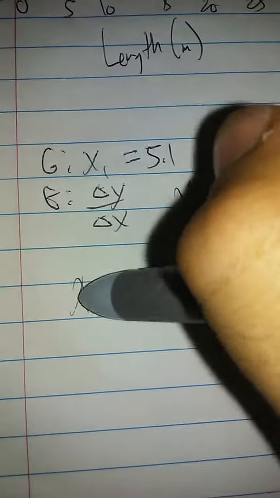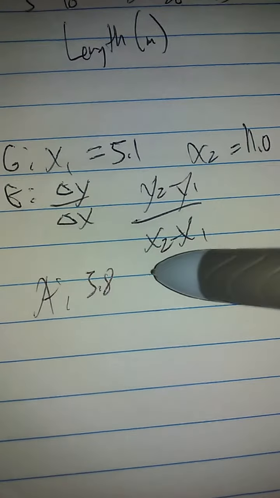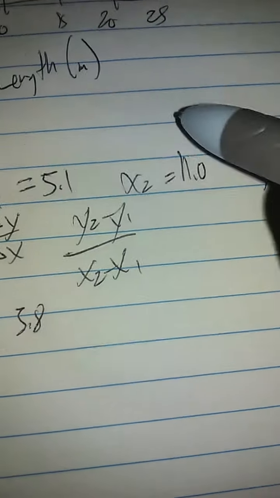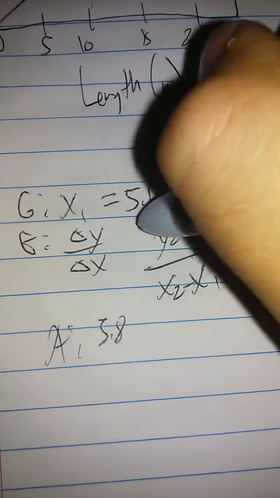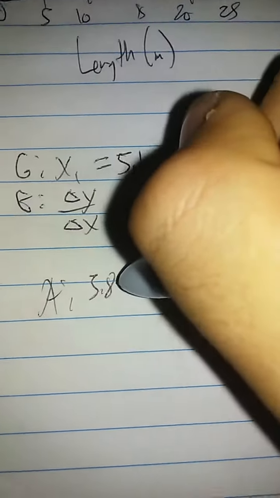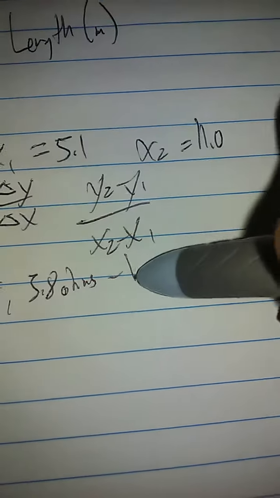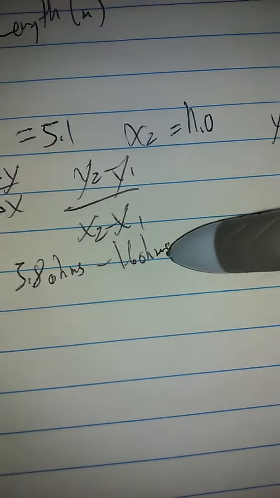So let's fill it in. y2 is 3.8 minus, oh, let me write the units actually. Ohms. Okay, I'll do that right now. 3.8 ohms minus 1.6 ohms.